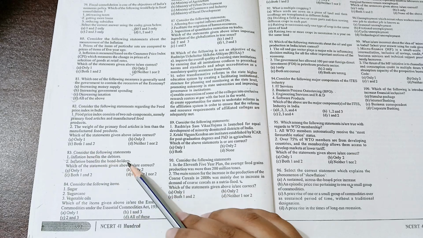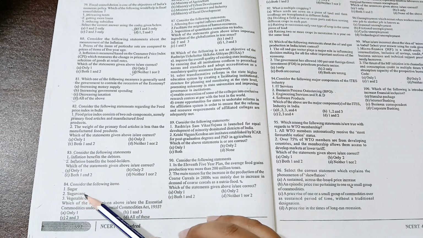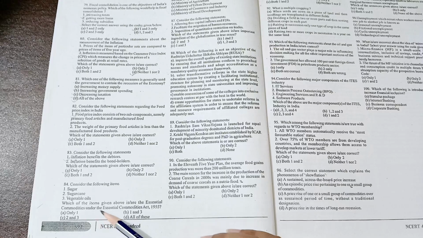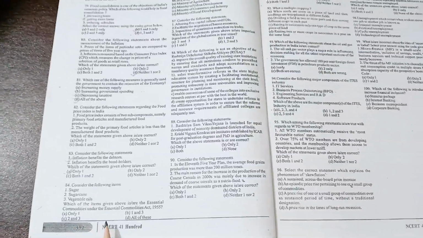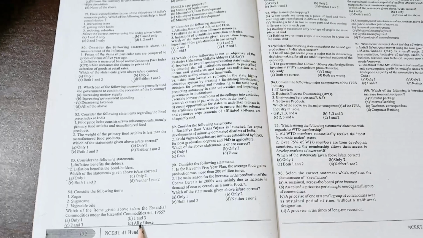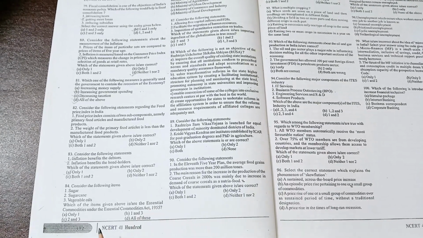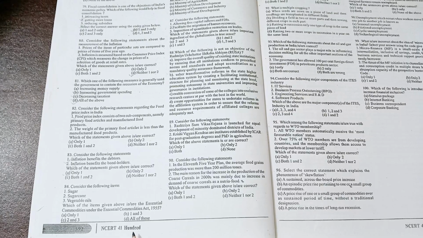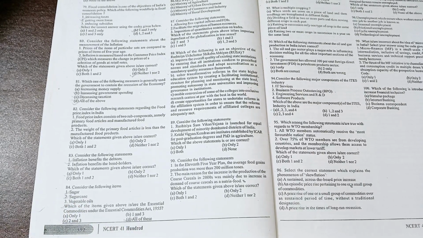Inflation benefits the debtors. Consider the following items. Sugar cane, vegetable oils. Which of the items given above is or are the essential commodities under the Essential Commodities Act 1955? The answer is option D, all of these. Sugar cane and vegetable oils.